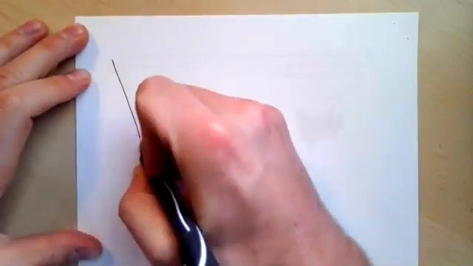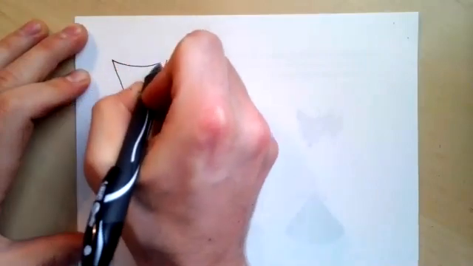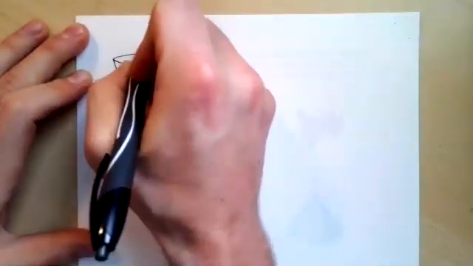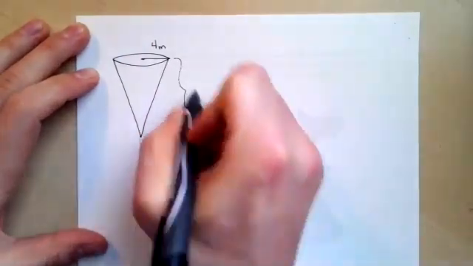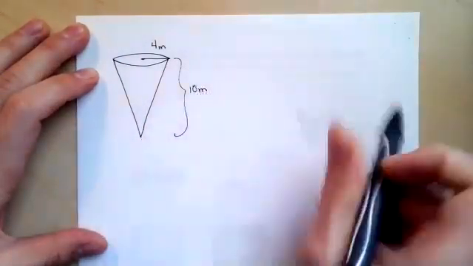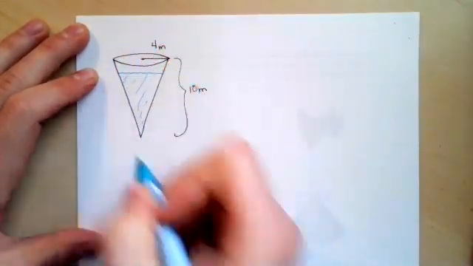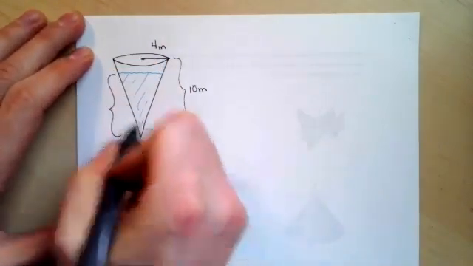We've got, I'm just going to go ahead and draw the picture. We've got a right circular cone of radius 4 meters and of height 10 meters. It's filled with water up to 8 meters.